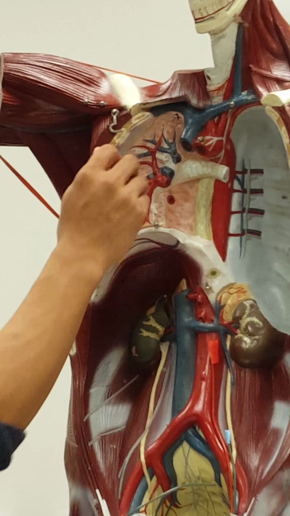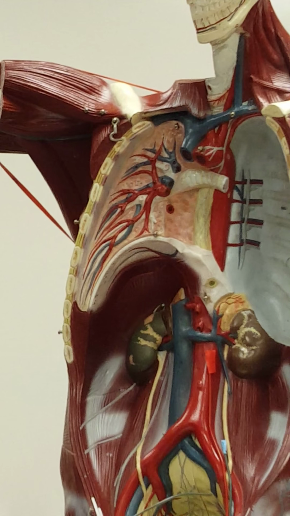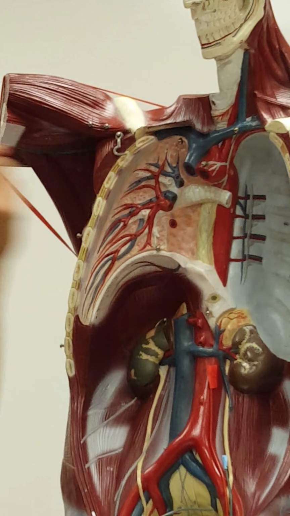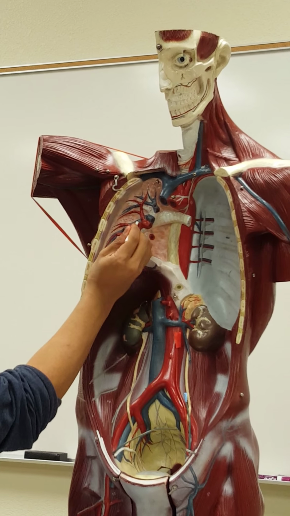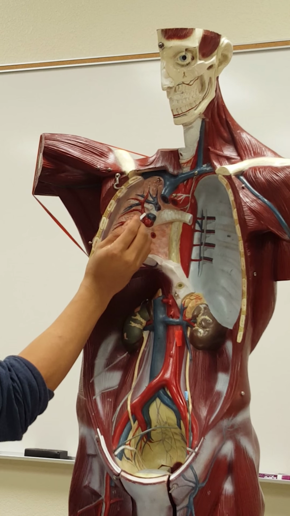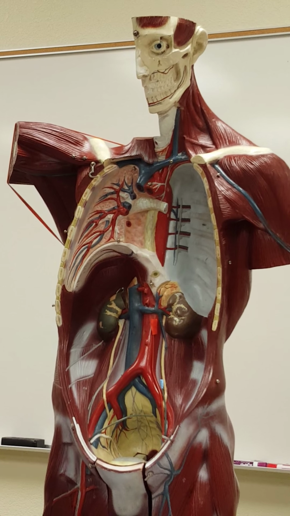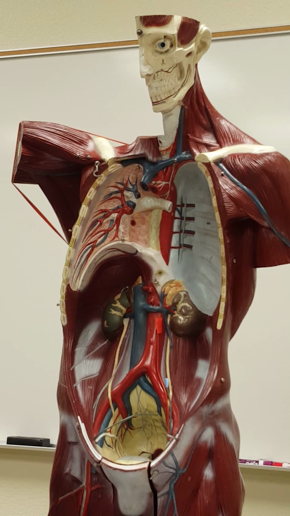And if she's going to point at this, then it's going to be your right again because it's symmetrical. So it's going to be your right pulmonary veins. I'm talking about the red one. And the blue one is going to be your right pulmonary arteries. And the next one would be your aorta.